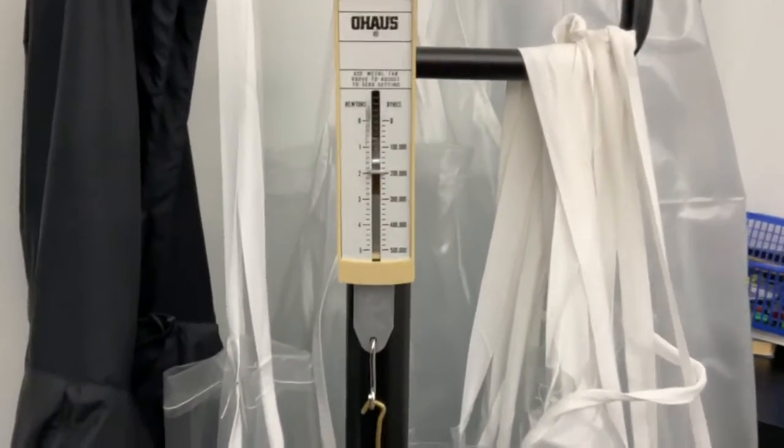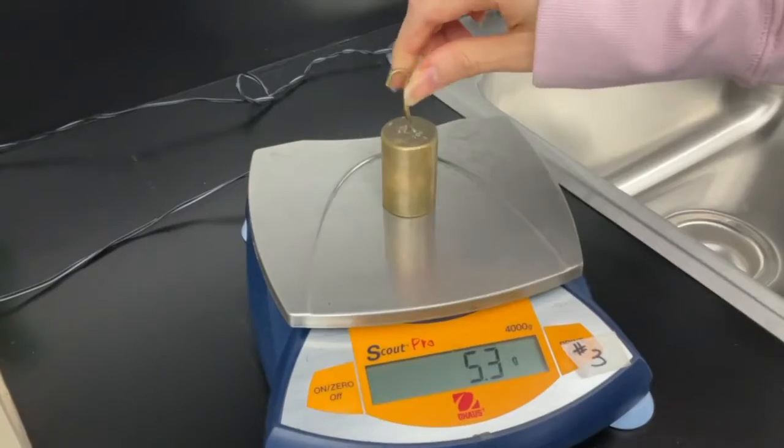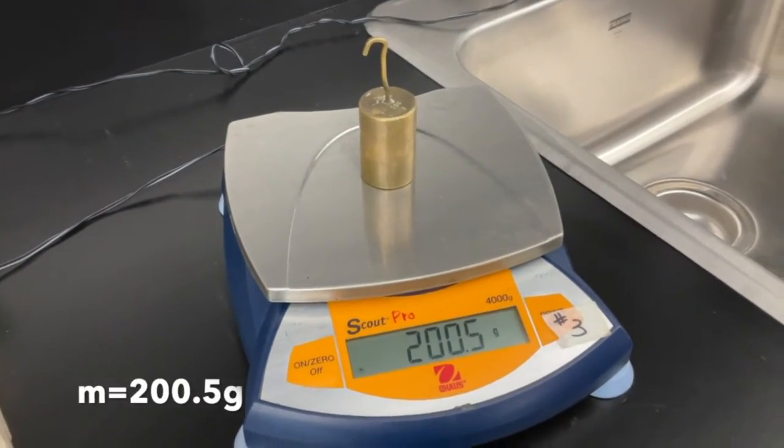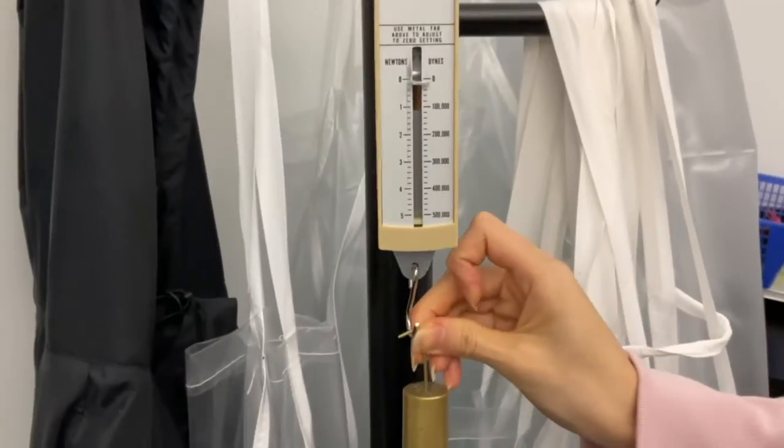Since force equals mass times acceleration, in order to get the gravitational acceleration g, we just need to divide the force by its mass.